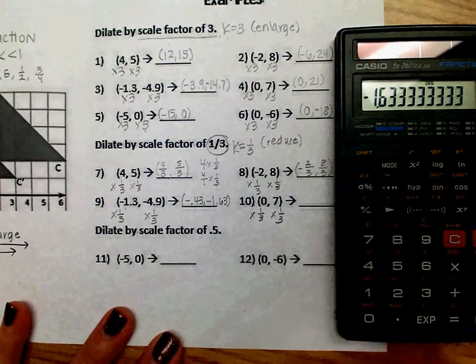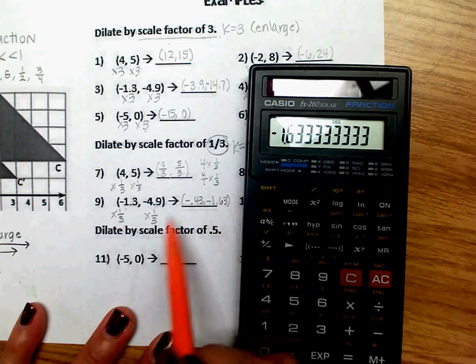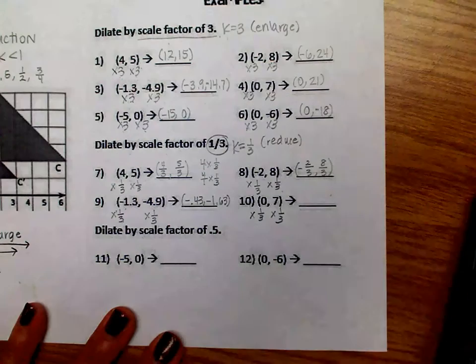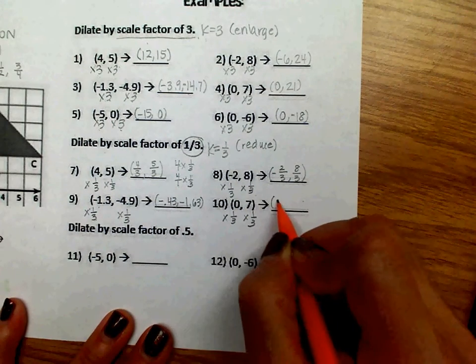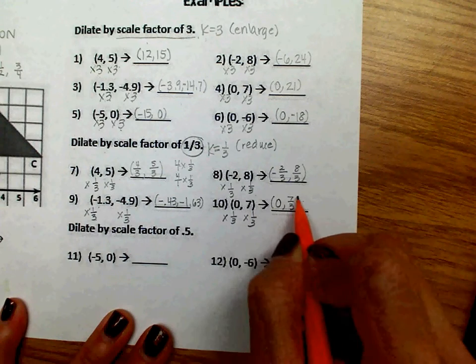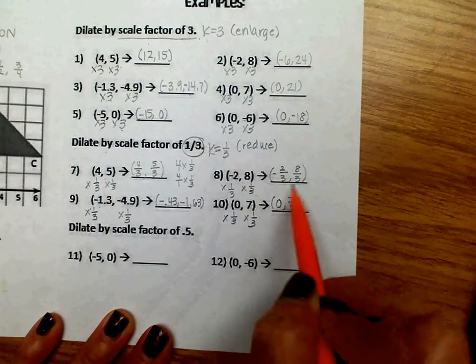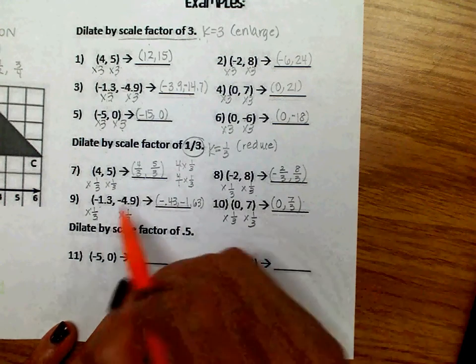And we normally don't put the repeating symbol. We just write the rounded version here. So that's how we're writing that. And then we're back to fractions. 0 times 1/3 is just 0. And then 7 times 1/3 is 7 over 3. And these are the reduced answers of the original points.